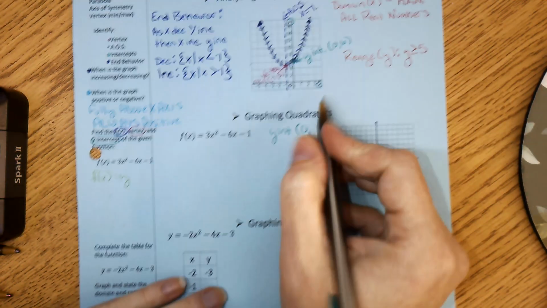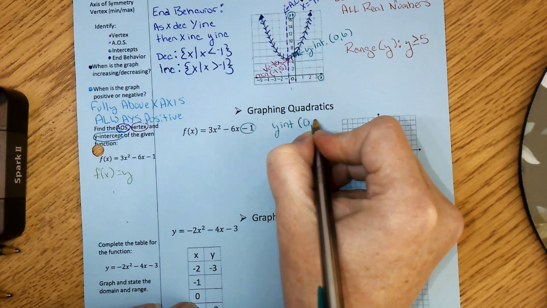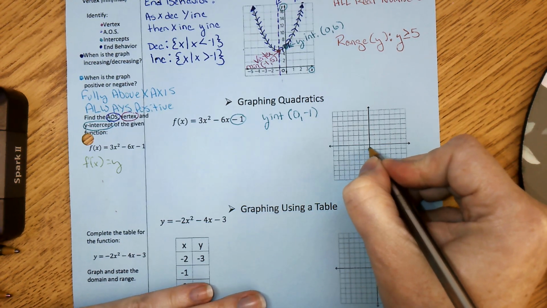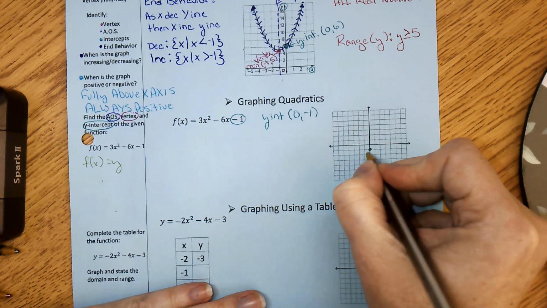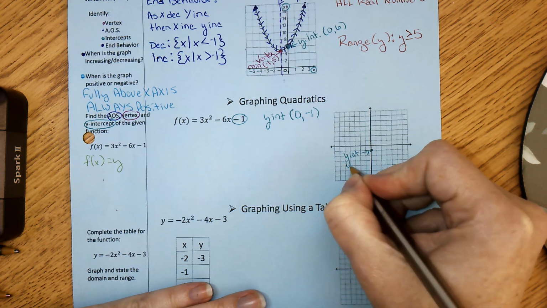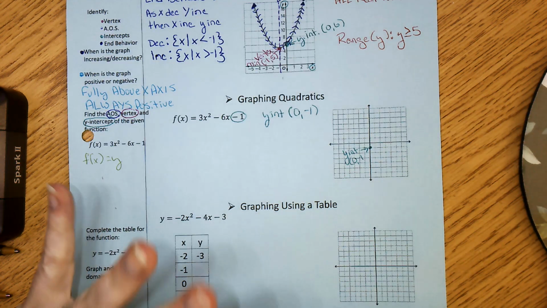The c for this equation is -1. So our y-intercept is 0, -1. There is our y-intercept at 0, -1. No math required.